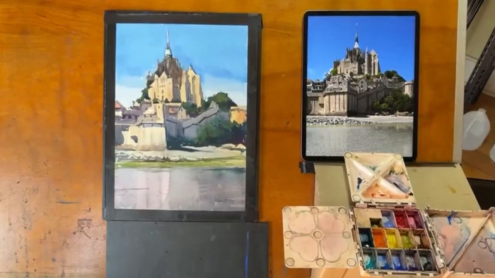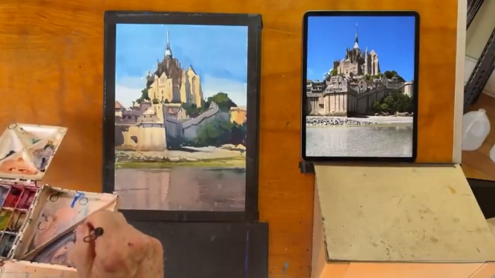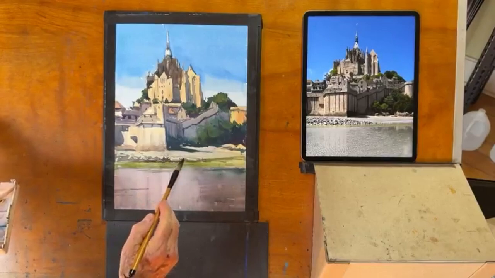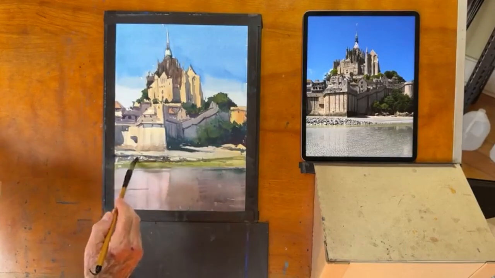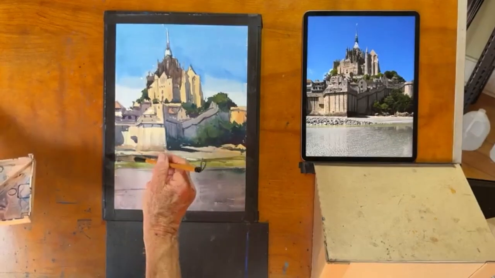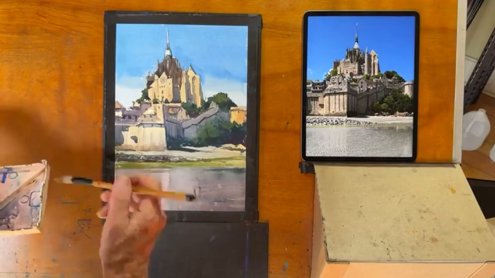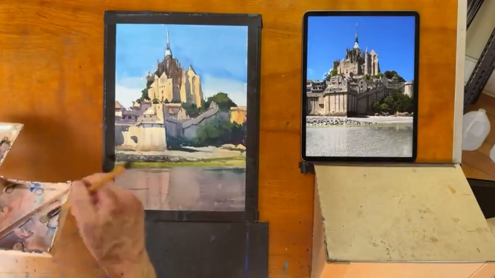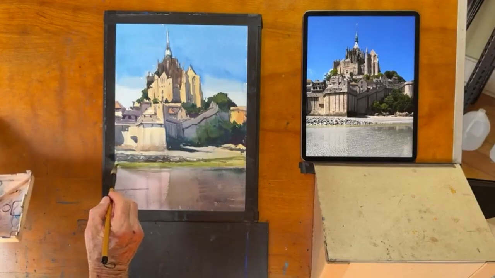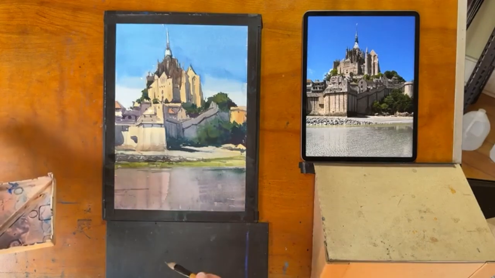Okay, now I want to do a sort of a bluish, grayish glaze. Oh, it's maybe too dark. Rinse, squeeze, lighten. And then I'll have to suggest a little bit of their reflection in there.